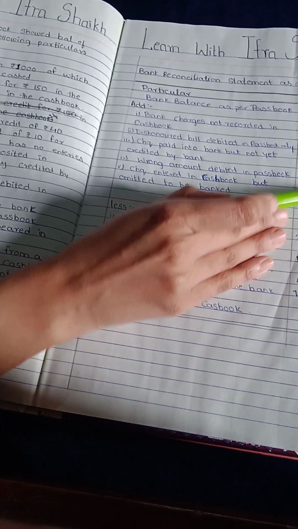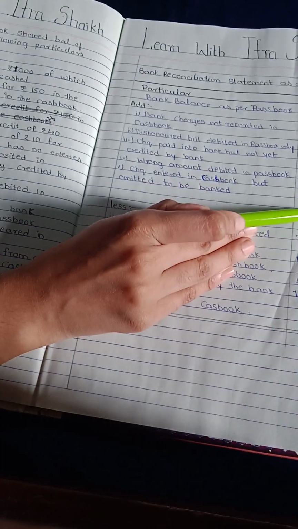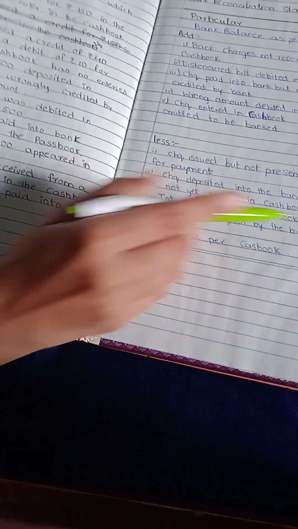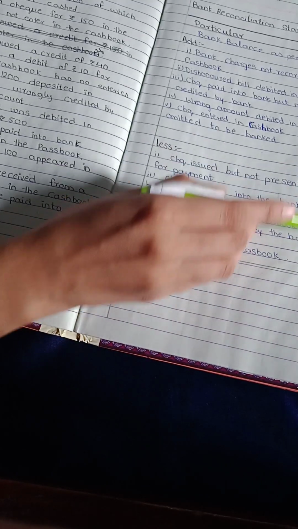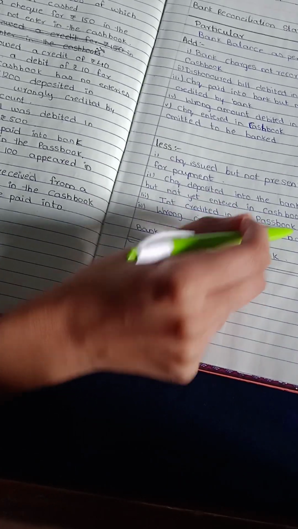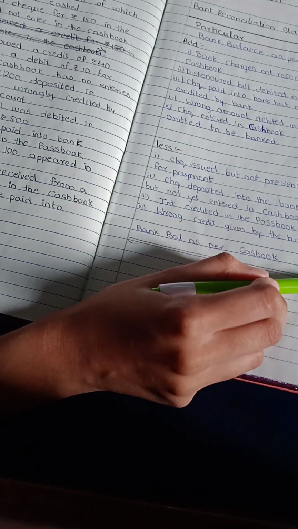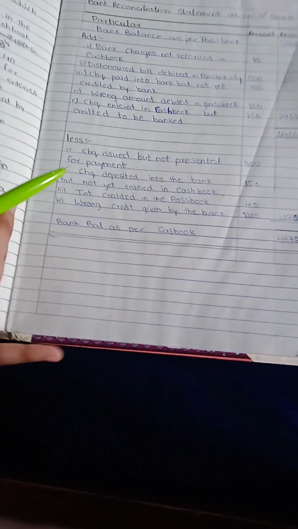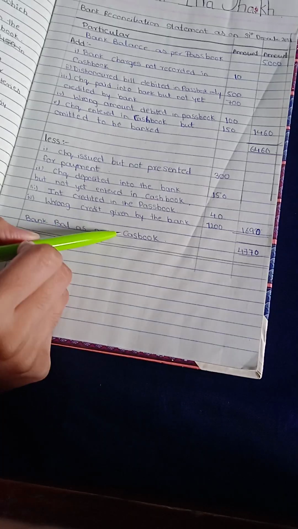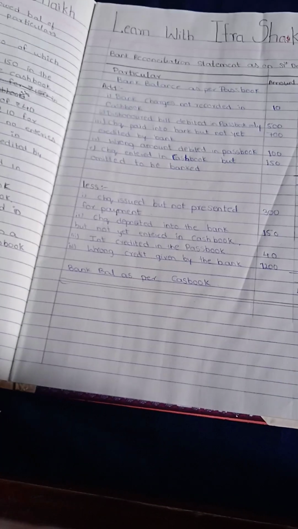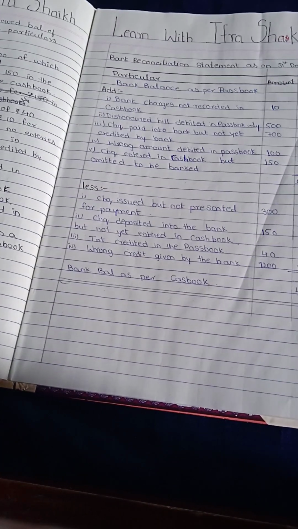Total is 1460. 5000 plus 1460 is 6460. Now we'll less these. We'll again add these amounts. Total is 1690. So 6460 minus 1690 is 4770. So this is the bank balance as per cash book. Hope you have understood this video. Thank you.